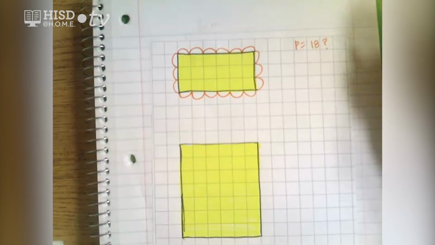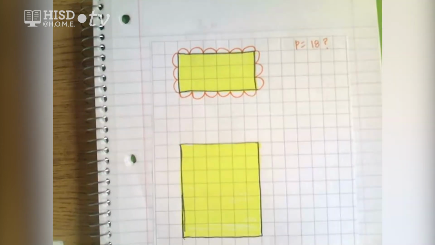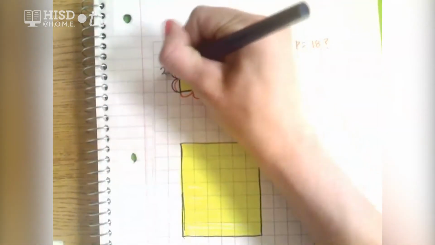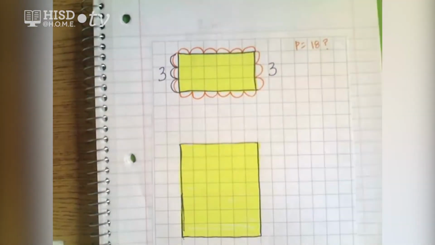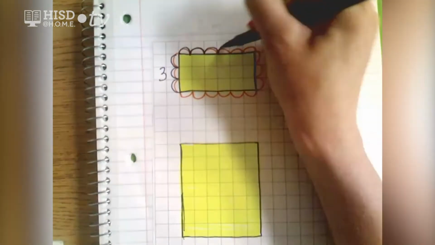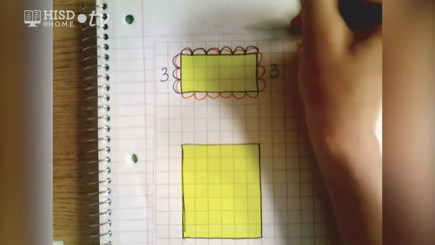But I'm going to try by using my addition that we talked about earlier. So I know this is 1, 2, 3. So that means this side has to be 3 because with rectangles, the opposite sides have to be the same length. And this side is 1, 2, 3, 4, 5, 6.